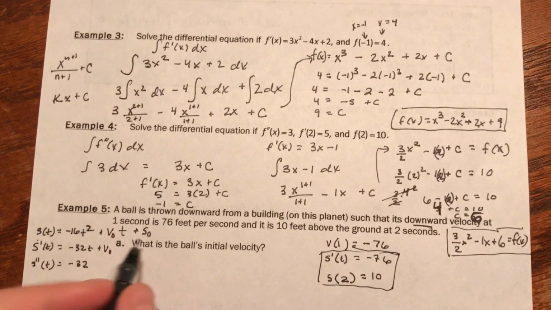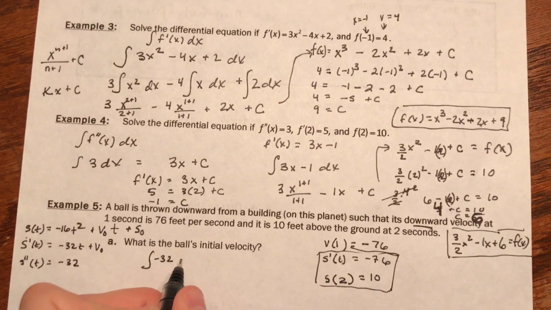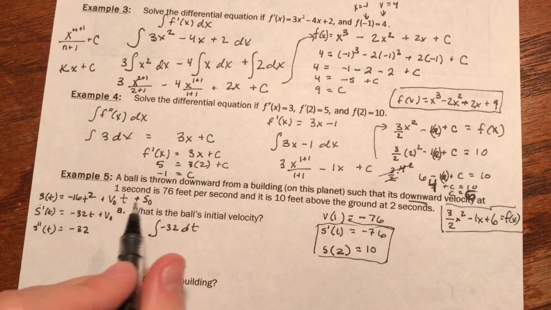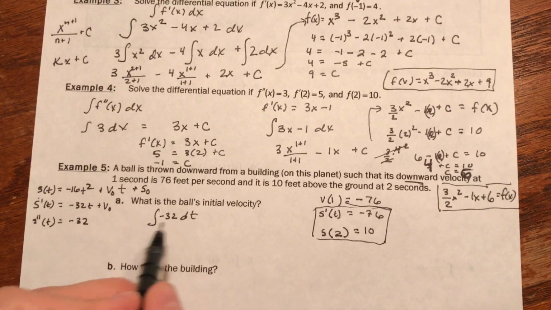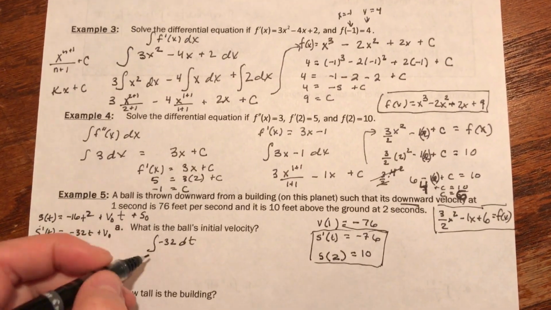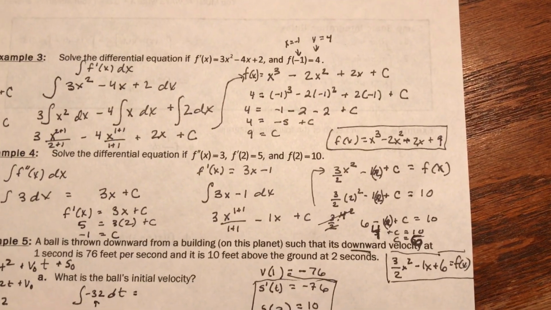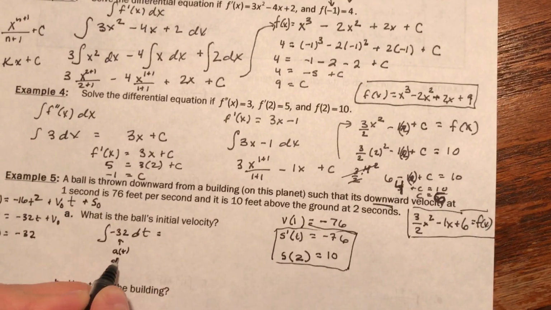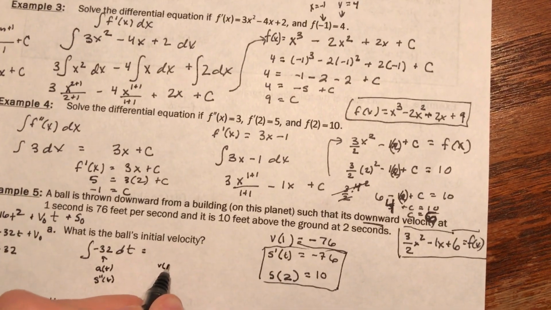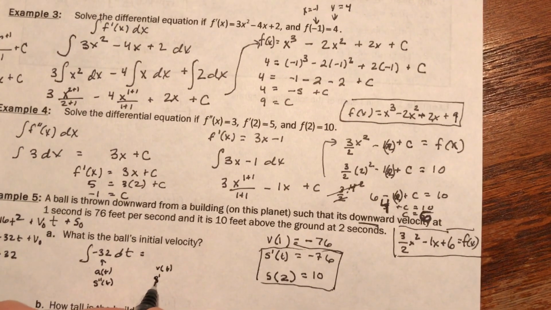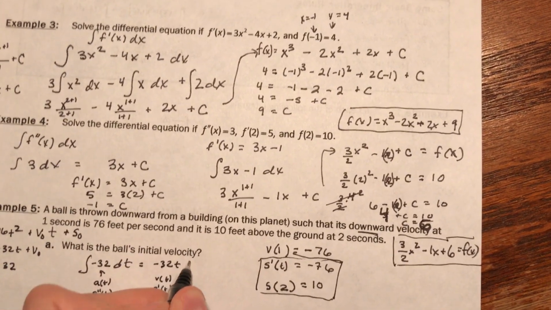Again, we know that the acceleration is negative 32. And I'm going to use dt to represent this because now we're integrating with respect to time, not x's. So I'm just going to take the integral, and this is going to give me my first derivative, because this we know is a of t, which is the same thing as s double prime of t. So when I integrate, it should give me s prime of t, okay? So what I'll get is negative 32t plus c.